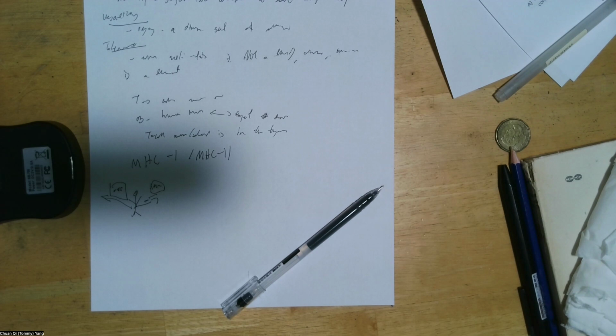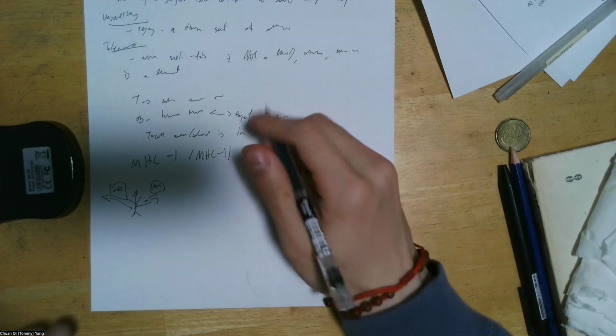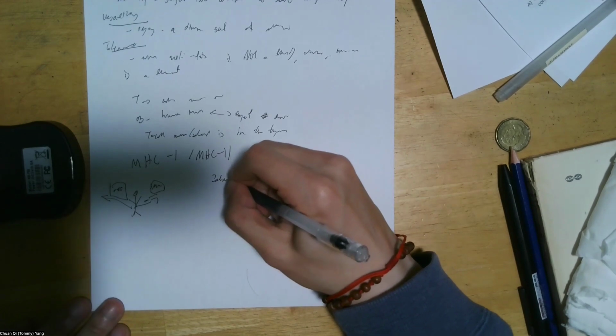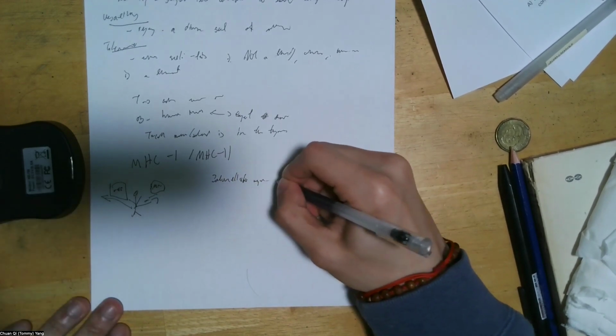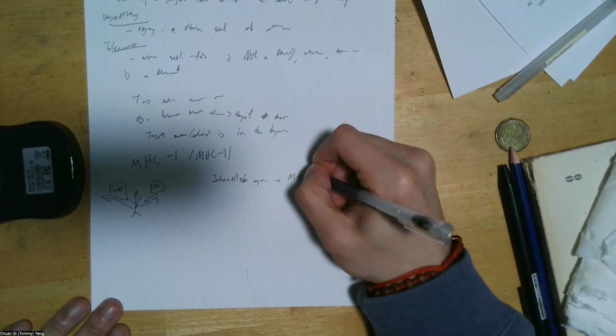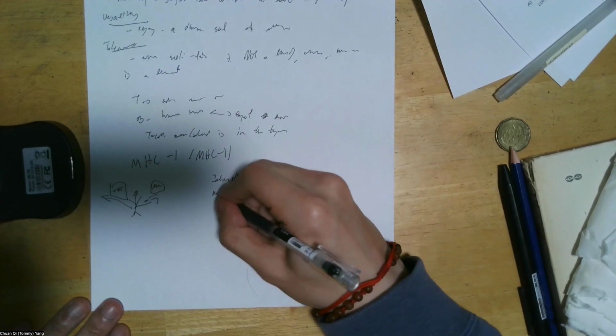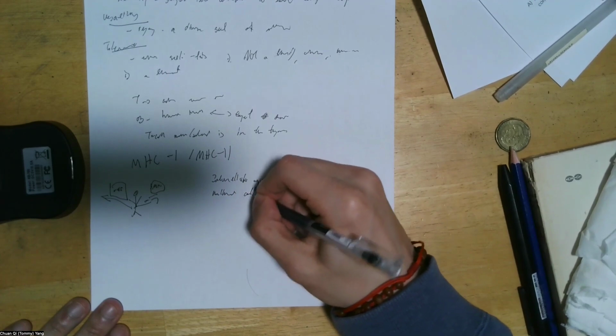And intracellular targets are presented on MHC class one. So intracellular, let's just write this out first. The antigens are on MHC1 and they're found in all nucleated cells.